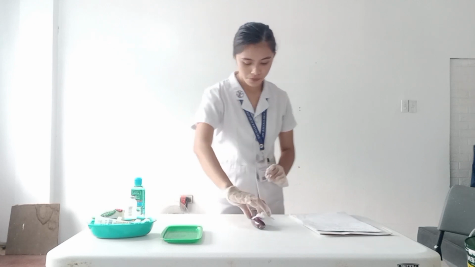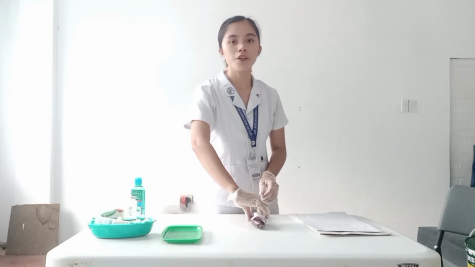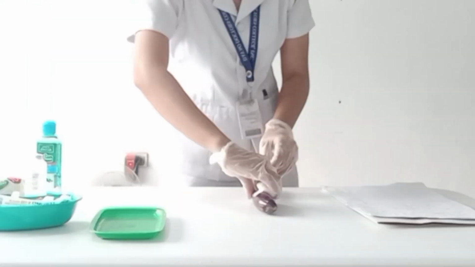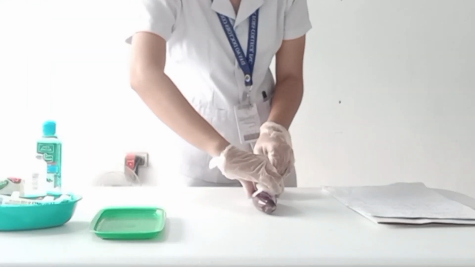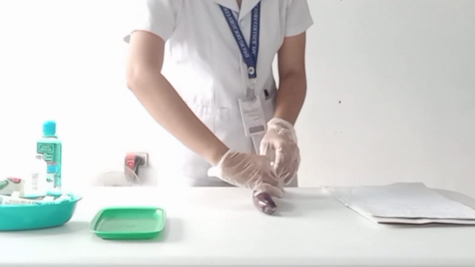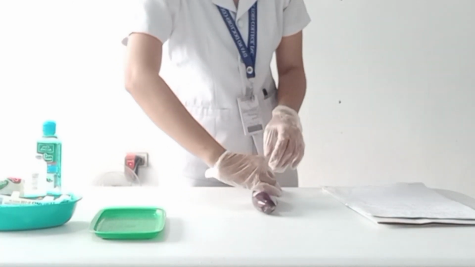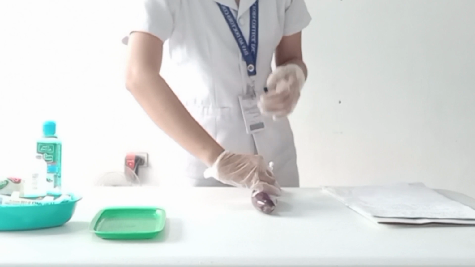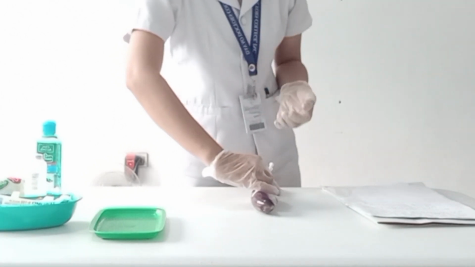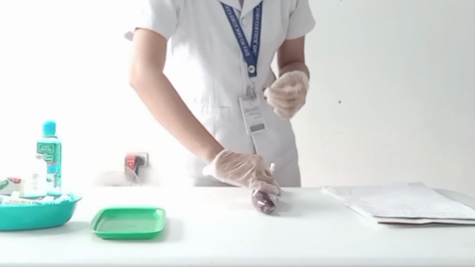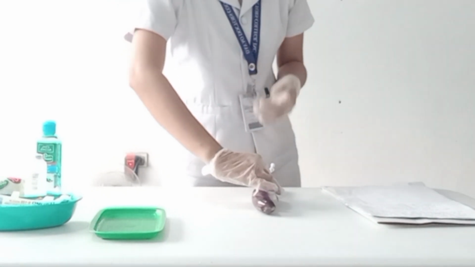Now using the non-dominant hand, pinch or spread the skin at the site and insert the needle using the dominant hand with a firm steady push. When the needle is inserted, move your non-dominant hand to the end of the plunger. Now inject the medication by holding the syringe steadily and depressing the plunger with a slow and even pressure. Holding the syringe steadily and injecting the medication at an even pressure minimizes discomfort for the client.